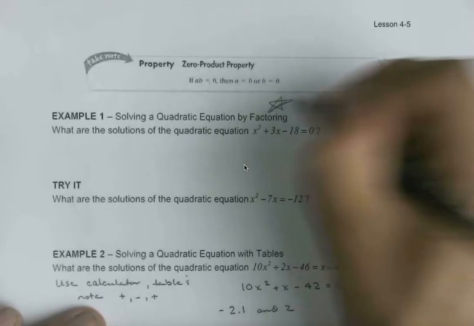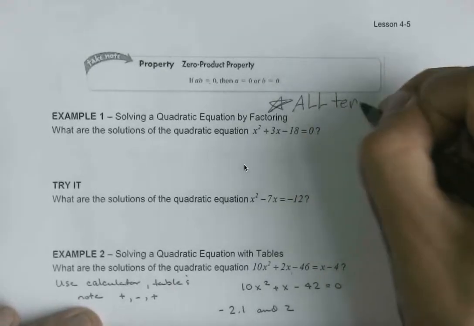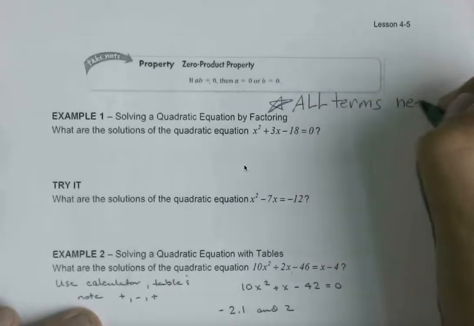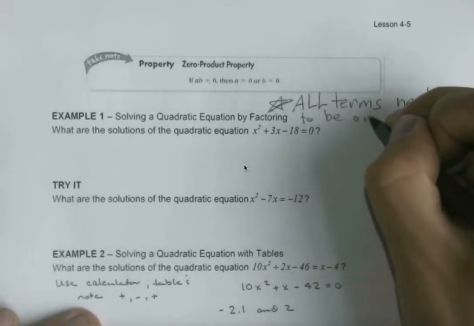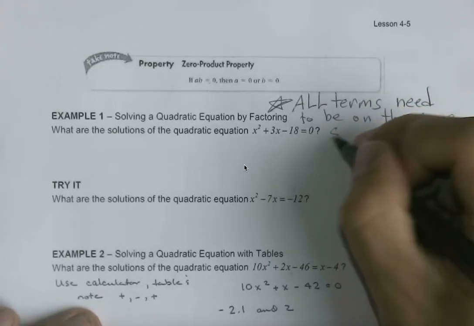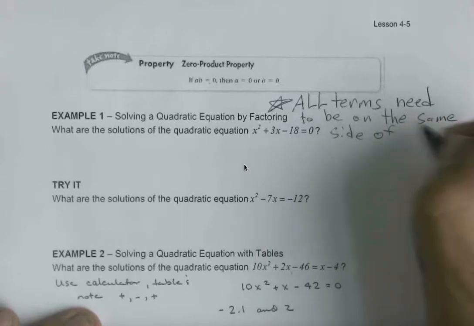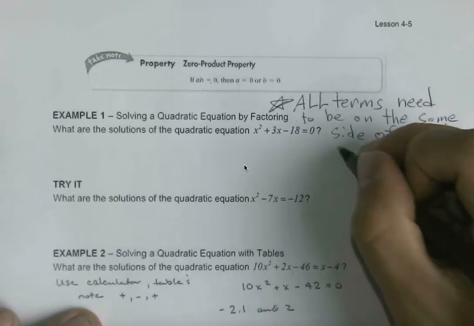So the key thing here, and this is a really big important part, is that all terms need to be on the same side of the equation before factoring.